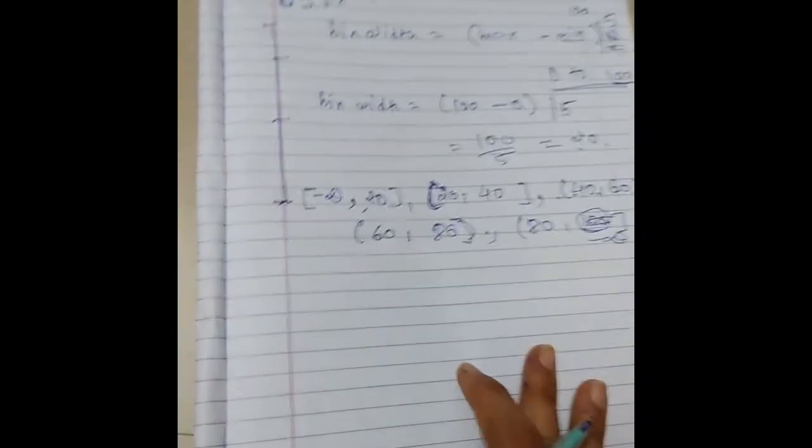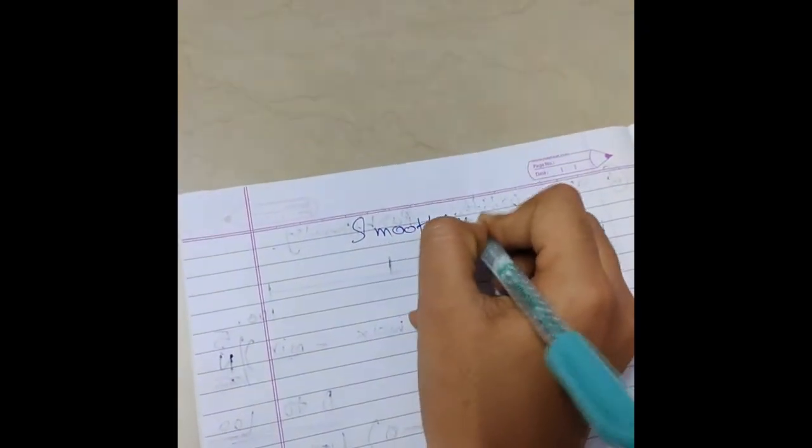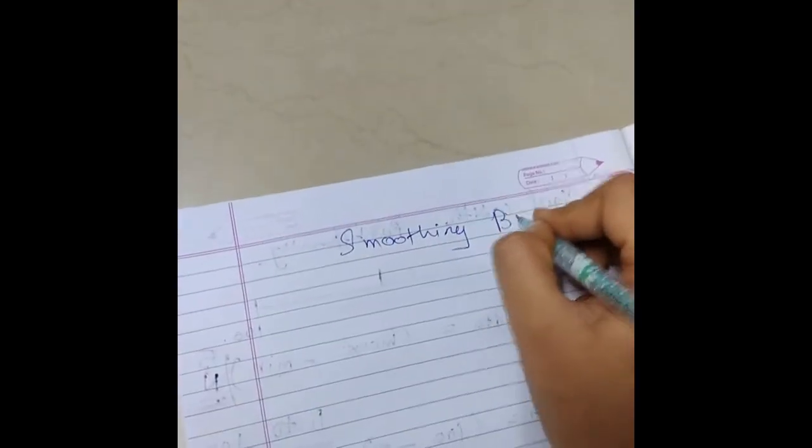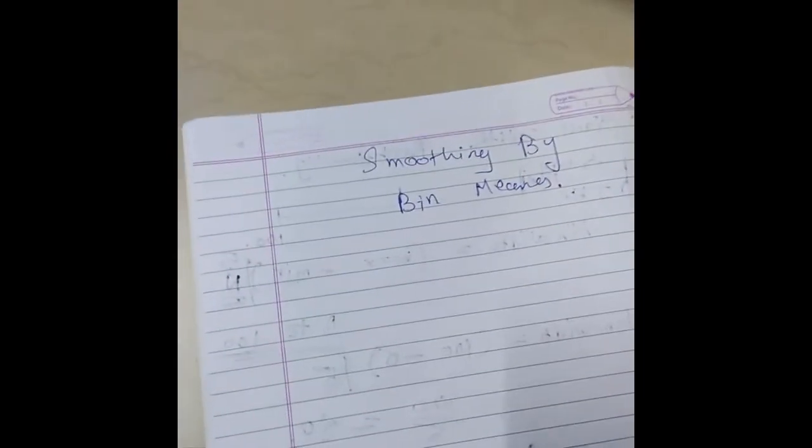Now let's understand the first method of smoothing. We know that the first method is smoothing by bin means. Means we have to find the mean and replace the value in the bin. So let's start.